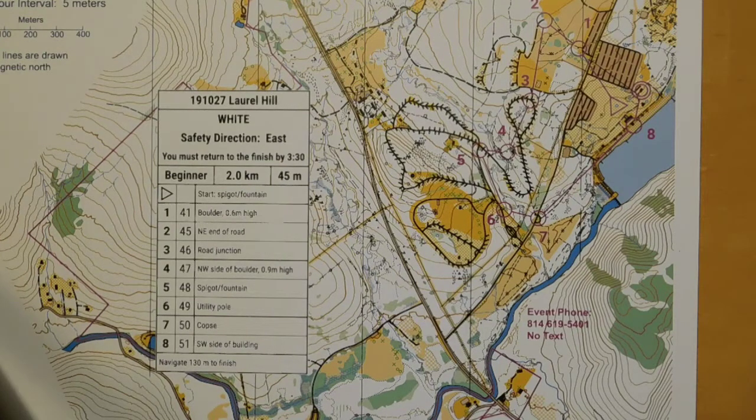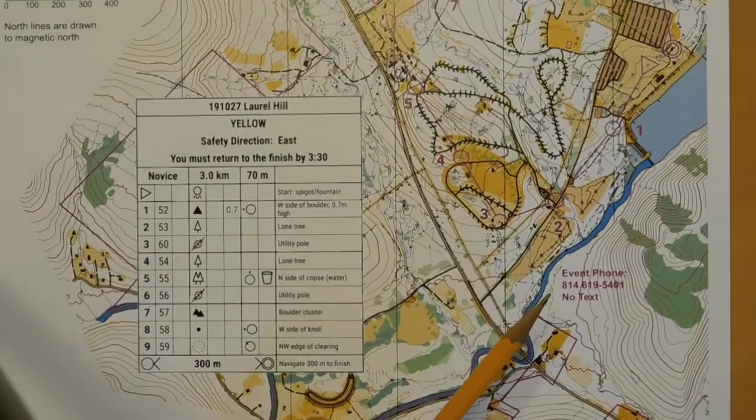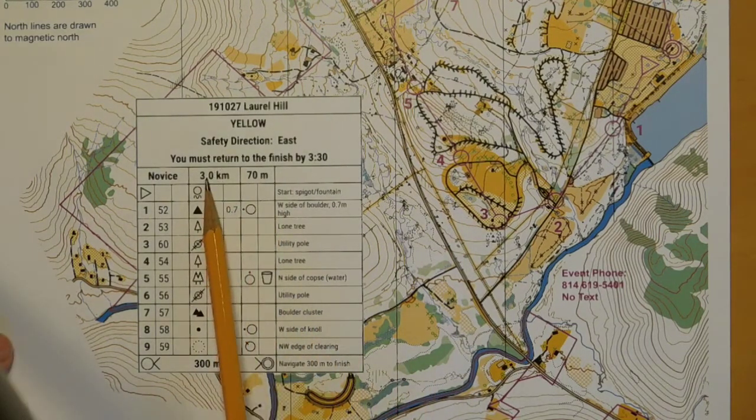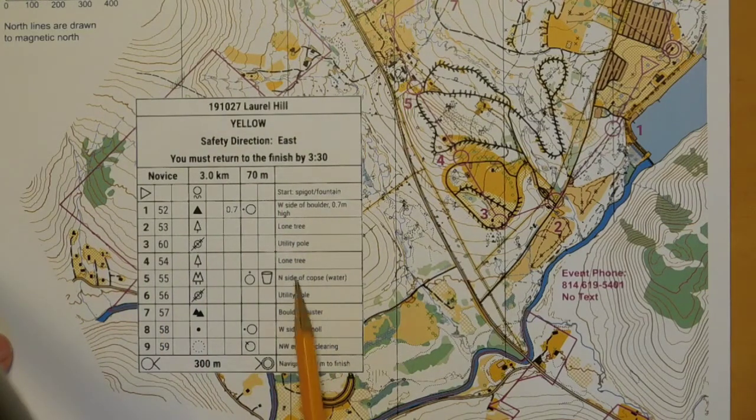As you move up and gain skill in orienteering, you might try this course. This is the novice course. It's longer, 3 kilometers. It has more climb, and you'll see that the control descriptions are a bit different. They still say what things are in text. This is also telling you what the control description is, but it's doing it with symbols.